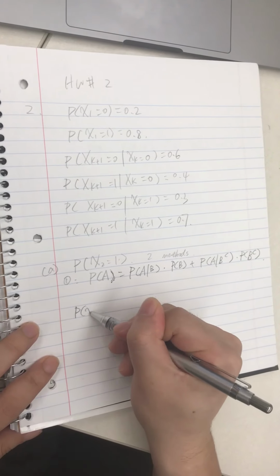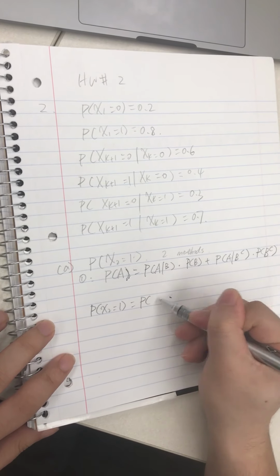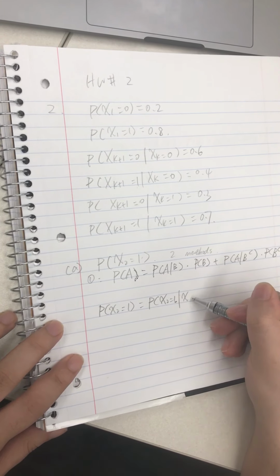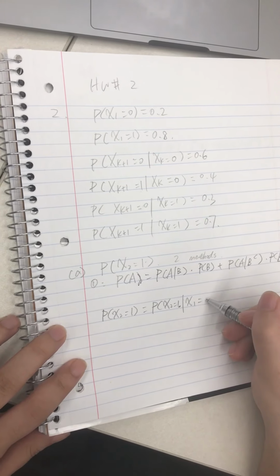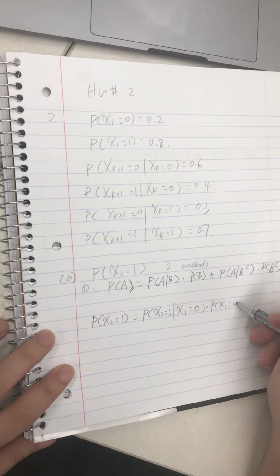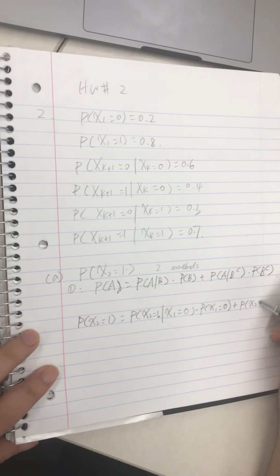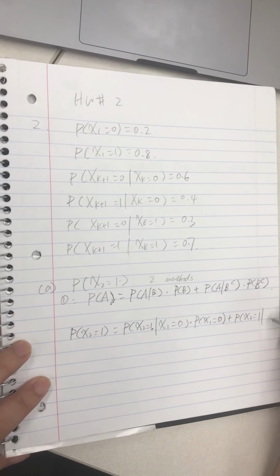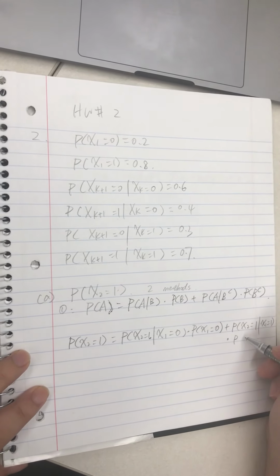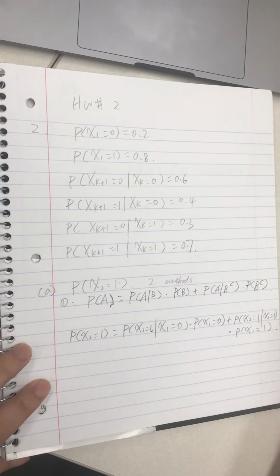So the probability of x2 equals 1 equals the probability of x2 equals 1 given x1 equals 0 times the probability of x1 equals 0, plus the probability of x2 equals 1 given x1 equals 1 times the probability of x1 equals 1.